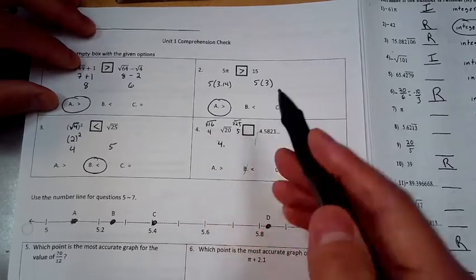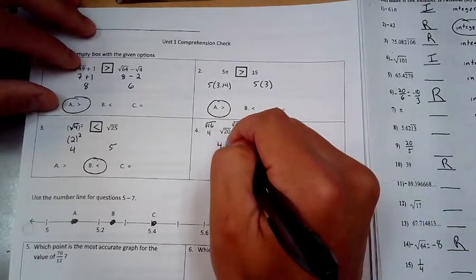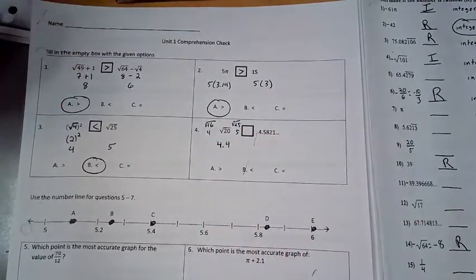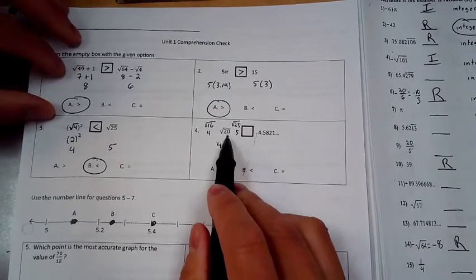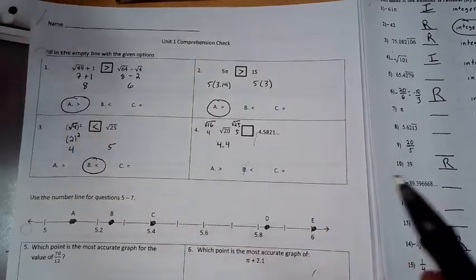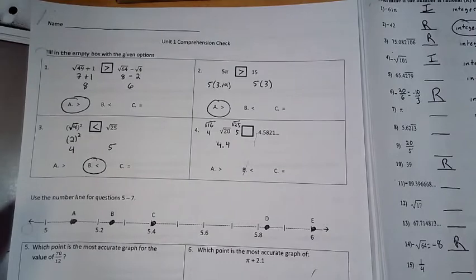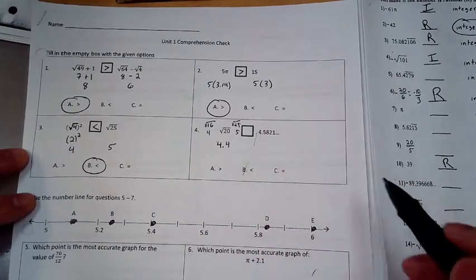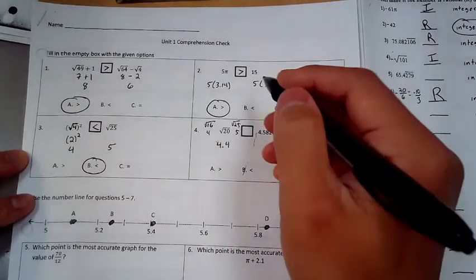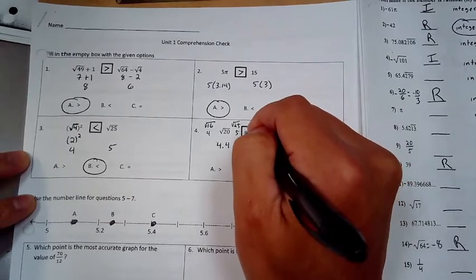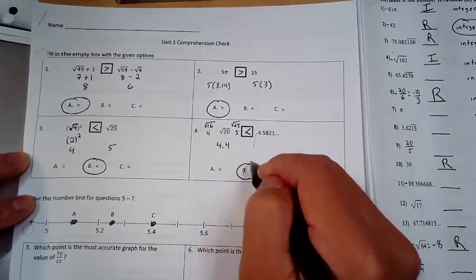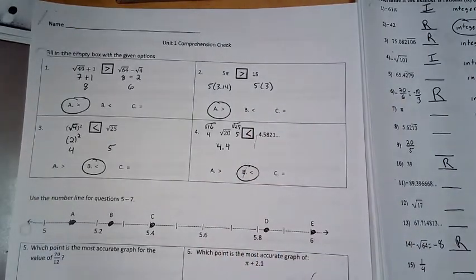So the estimate for this one might be 4.4. Since it's closer to the smaller one, it has to be less than 4.5. So 4.5 would be bigger than the square root of 20. So this one would be B.